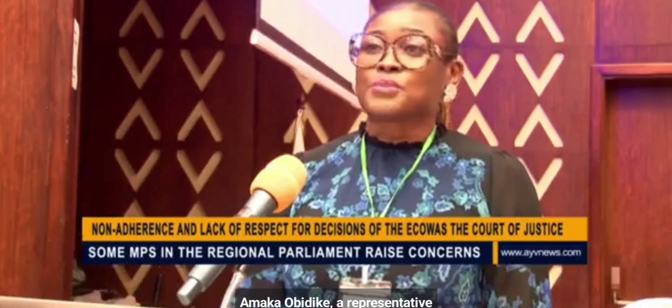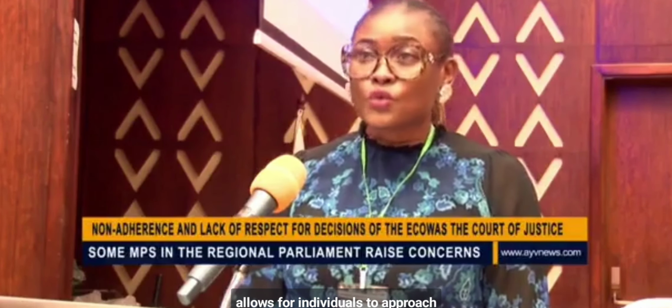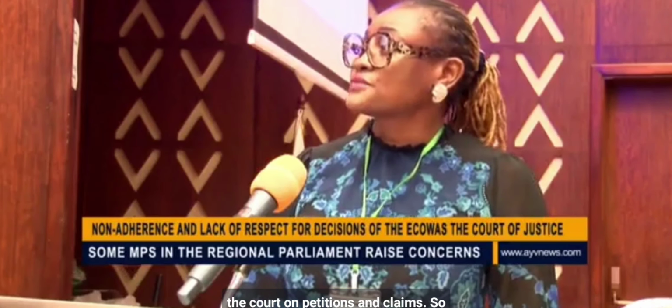Uzoamaka Obidike, representative from the Directorate of Legal Affairs, continues on the expanded jurisdiction of the court, which allows for individuals to approach the court on petitions and claims.